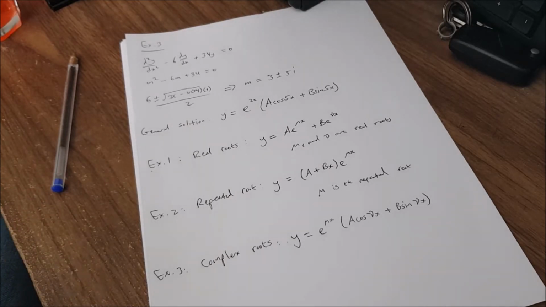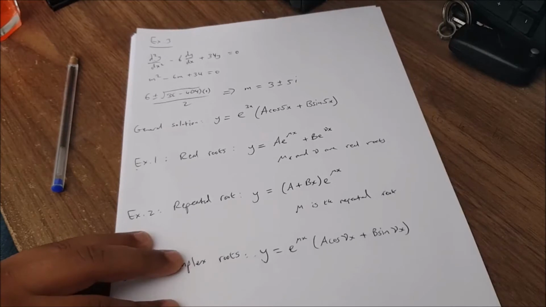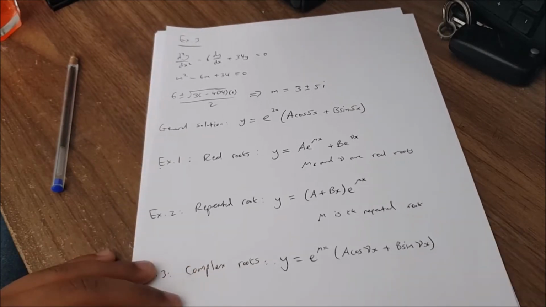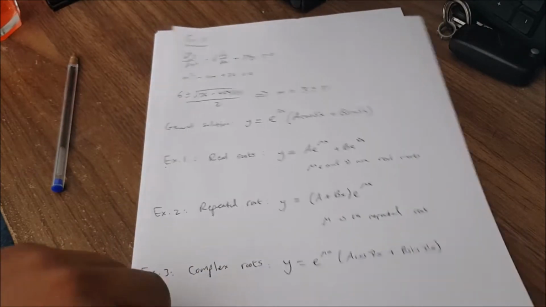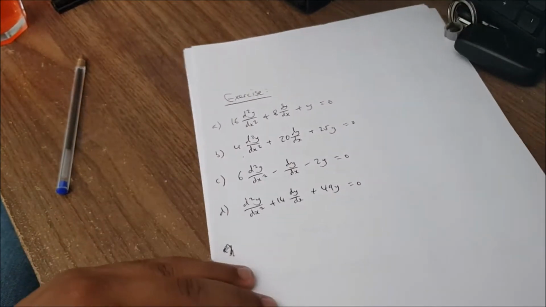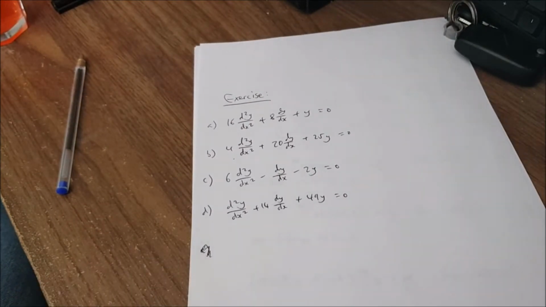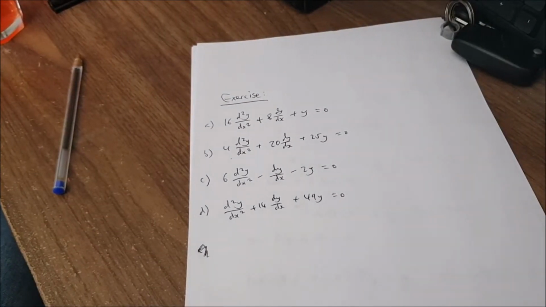So I'll just give you a few exercises to do, and then we'll move on to non-homogeneous differential equations. I'll give you these 4 exercises to do, and then obviously if you want to challenge yourself with more homogeneous differential equations, be my guest. Head over to a textbook or whatever, and then you'll be fine.